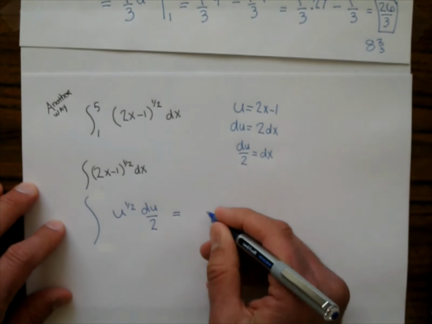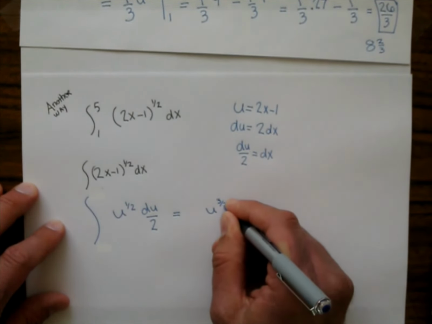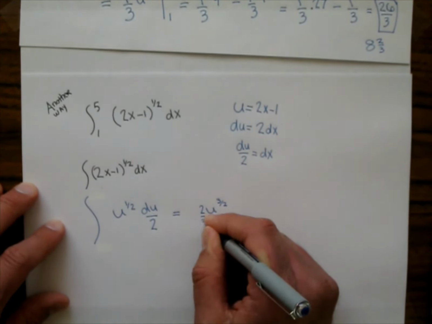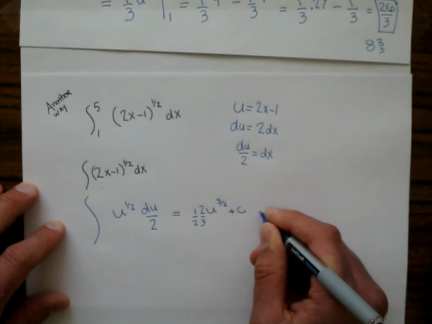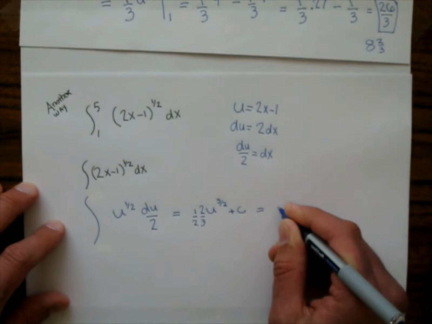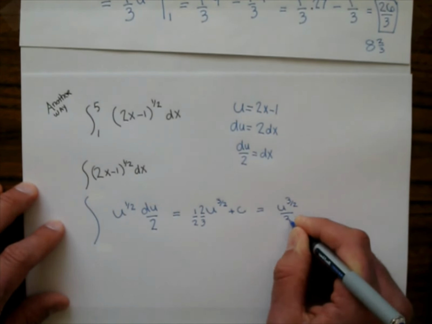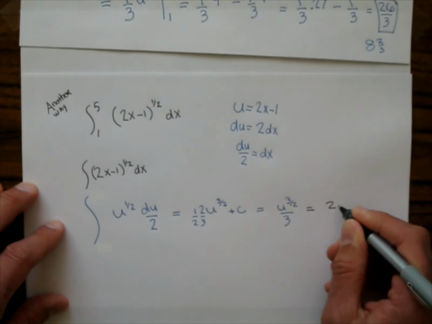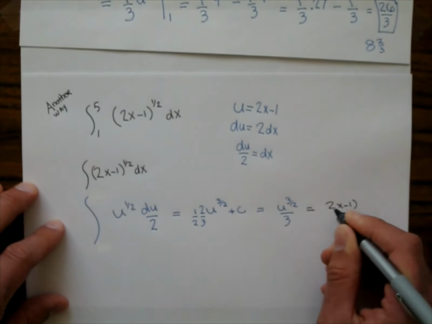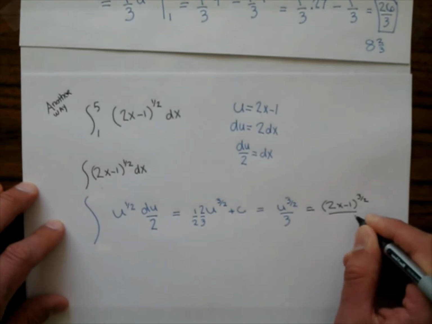So we have u, and we've done all this here. This is u to the 3/2, times 2/3, and there's a 1/2 there. This is plus c, and then we end up getting u to the 3/2 over 3, which gives you 2x minus 1 to the 3/2 over 3.